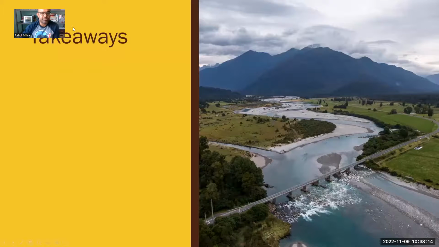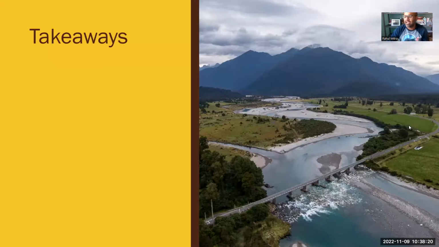So what are some major takeaways? I use the images in the slides really mindfully, and I want to really highlight the winding nature of the stream or river, whatever you want to call it, because I think it really does reflect the actual messy process of research.